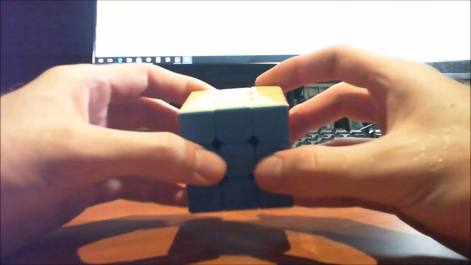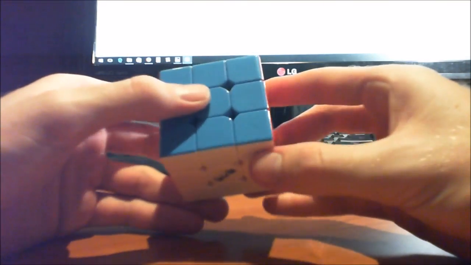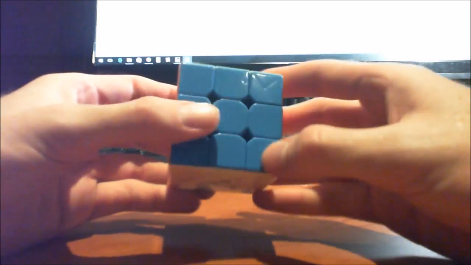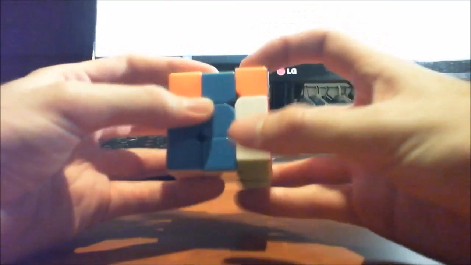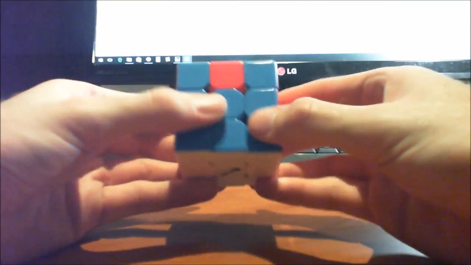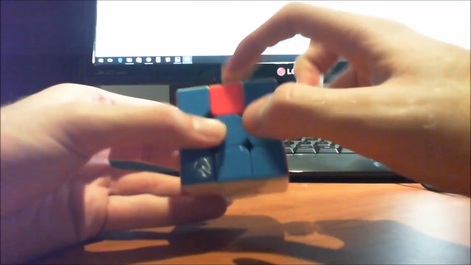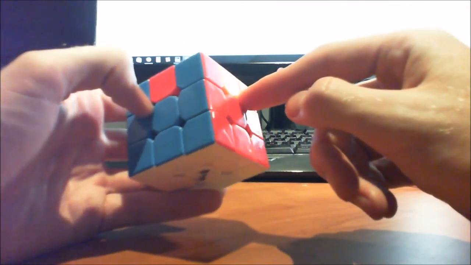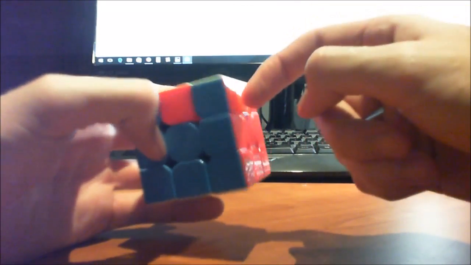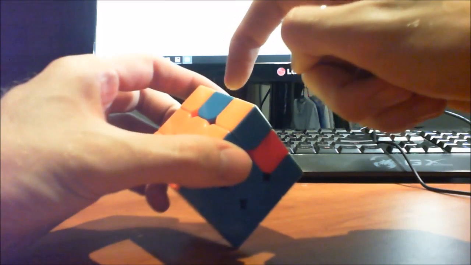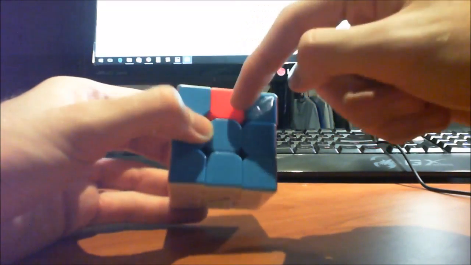If you needed to do a counterclockwise, it will be one of those cases. Let's quickly get that one. Okay, in this case we want the yellow and the red one to be on the counterclockwise side, and the orange and the yellow on this side, and the blue and the yellow on this side.